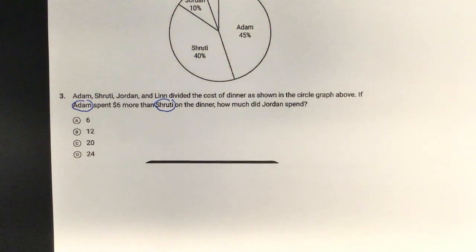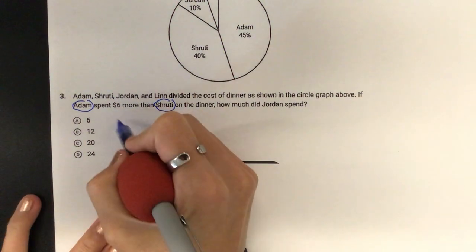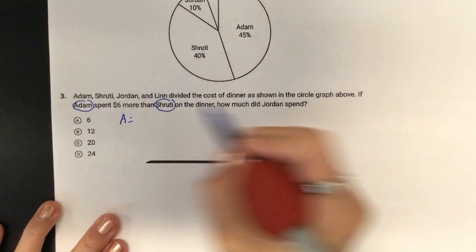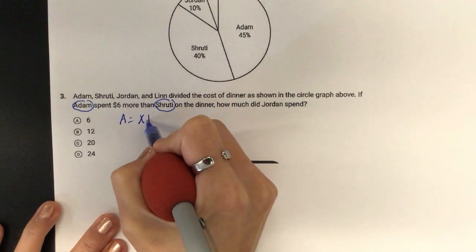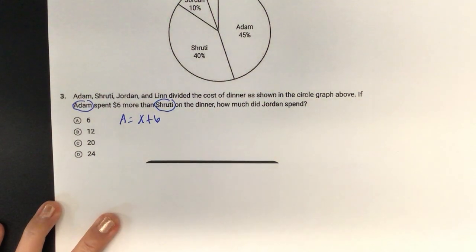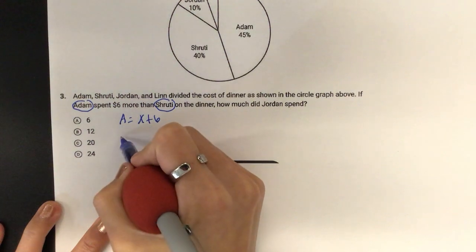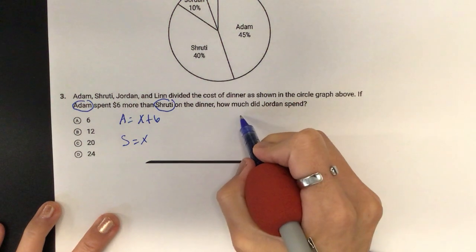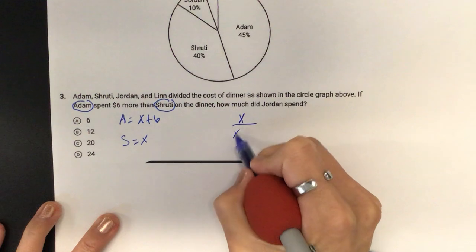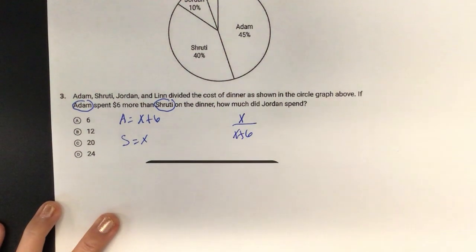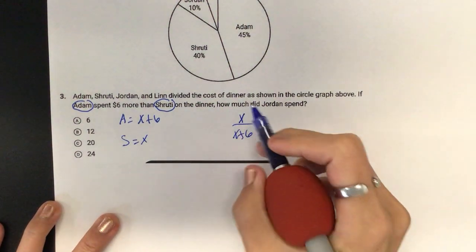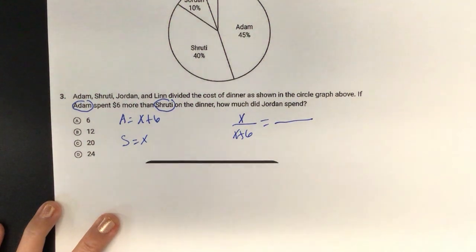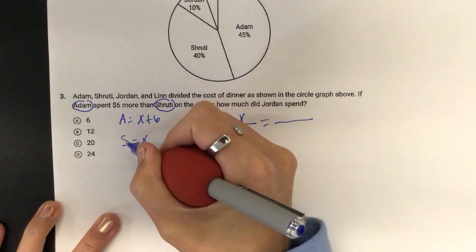So we know Adam spent 6 more than Shruti, so I'm going to write on here A as in Adam: whatever Shruti spent plus 6. Is everyone good with that? And then I'm going to go to Shruti and say, well, she spent X amount of dollars. So far, so good? And then let's do our proportion. My proportion is going to be X over X plus 6. I can reverse that if you want, but I like to have the simple one on top, just my preference. And then X is representing Shruti.